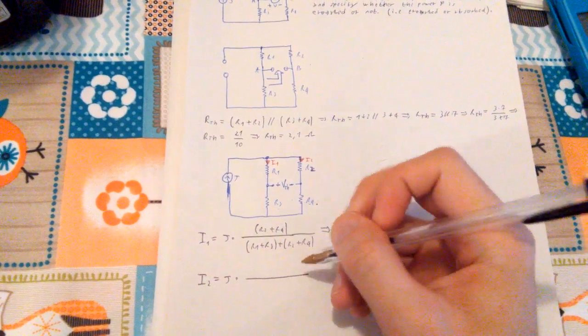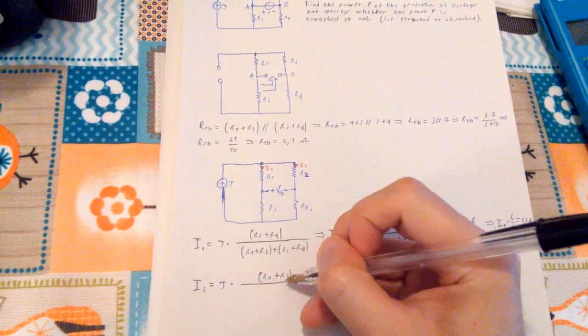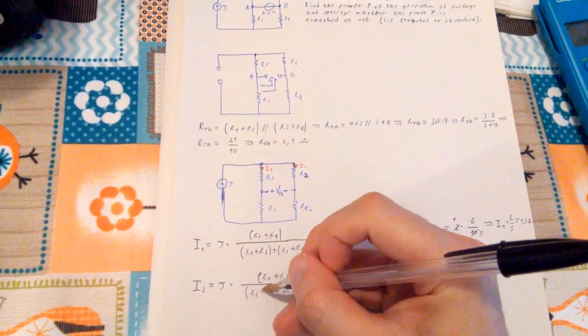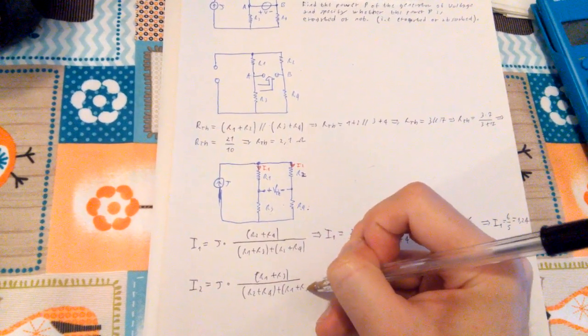So I2 is R1 plus R3 over R2 plus R4 plus R1 plus R3.